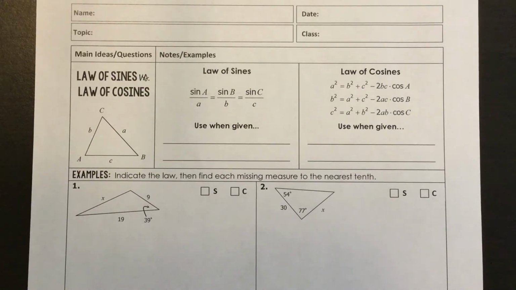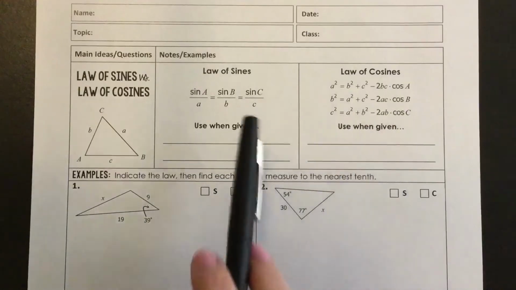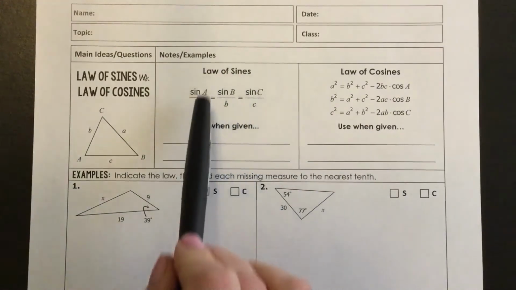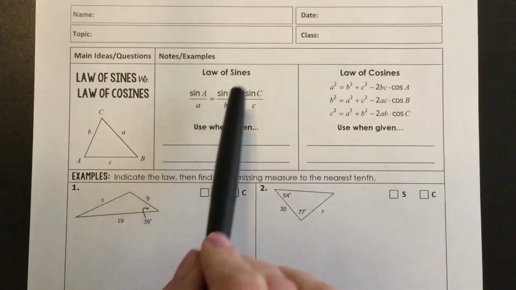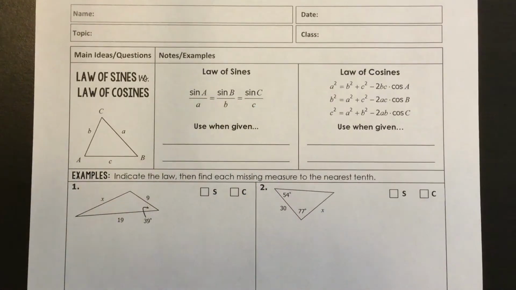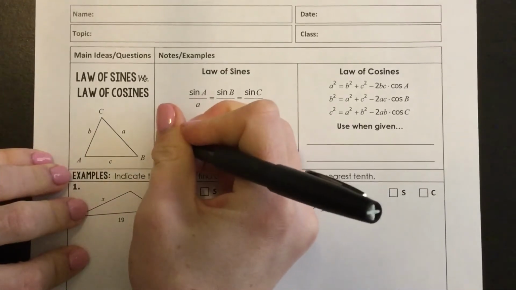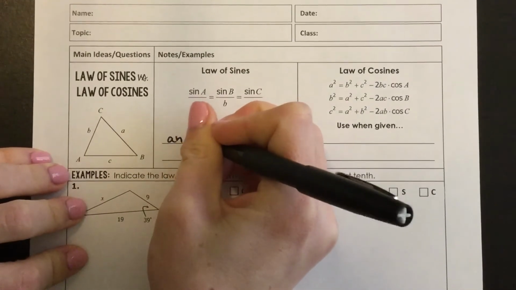Now, it's not going to be like, oh, I decide that I want to use this one right now. The information that's given to you is going to help you determine which is the appropriate method to use. So that's the first information that I'm going to give to you, in these two boxes right here. Here is a quick recap of the law of sines: sine A over A, and then those ratios are all equivalent down the line. So law of sines you would use when you are given an angle side pair.